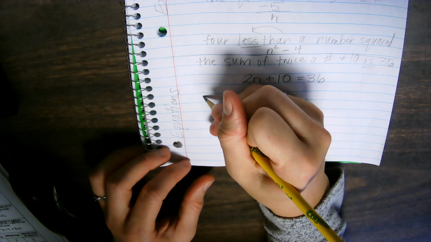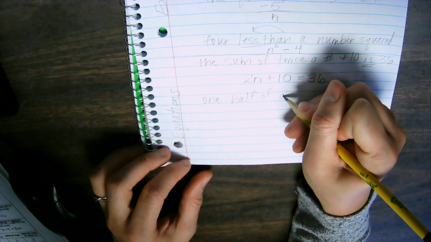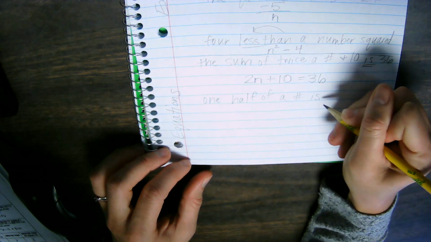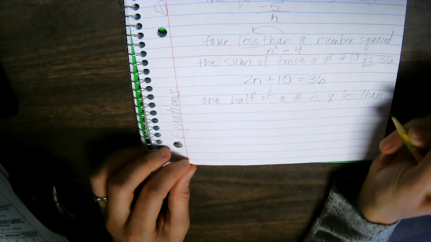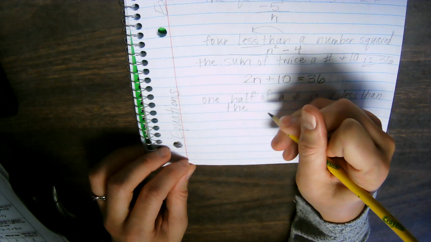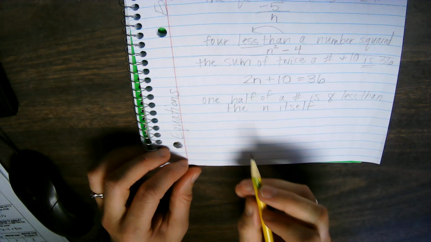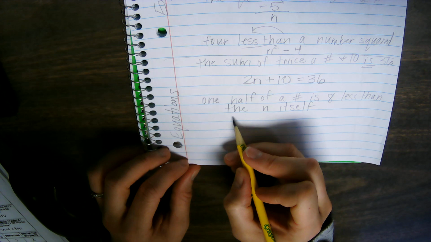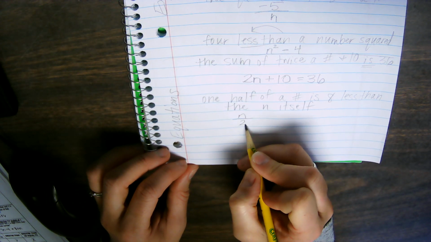So let's do a couple more. 1/2 of a number is 8 less than, remember that's a turnaround, the number itself. Oh, this one's tricky. So 1/2 of a number, that means we are dividing a number by what? 2, right?